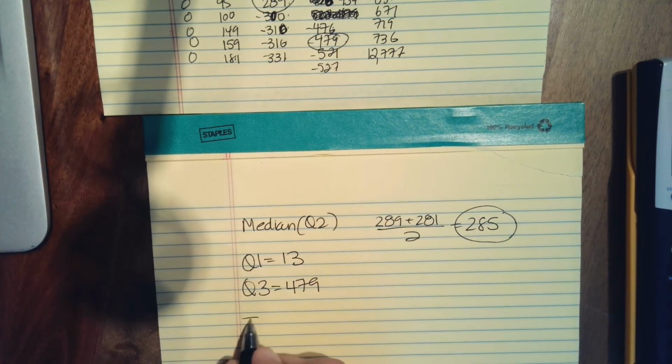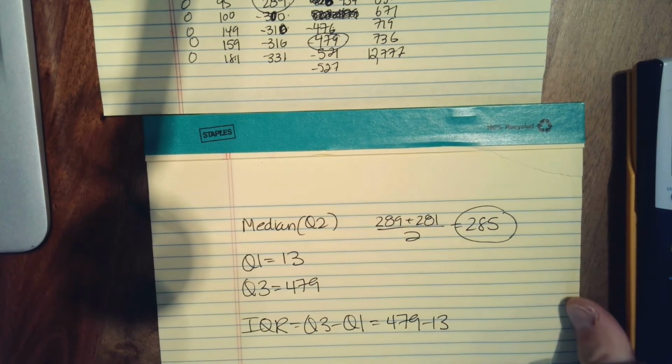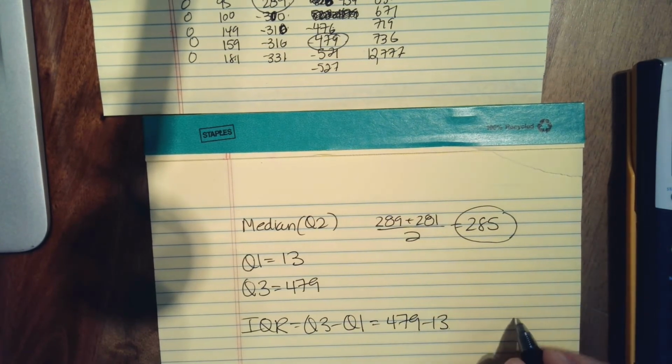So next let's find the IQR. That's Q3 minus Q1. In other words, 479 minus 13. So 9 minus 3 is 6, 7 minus 1 is 6, and 4. So that's the IQR, 466.